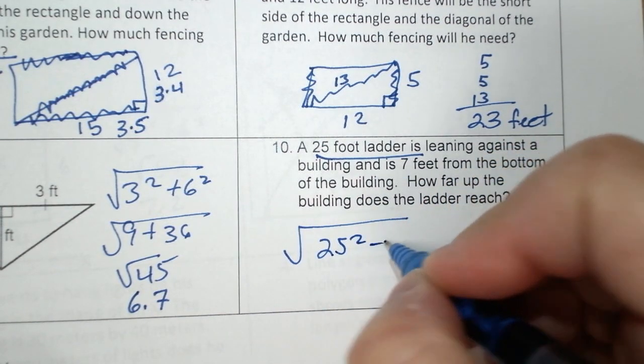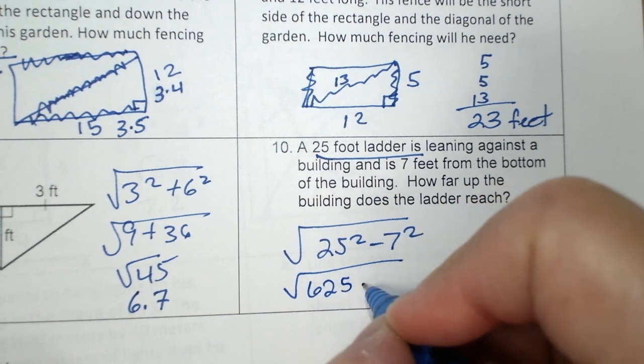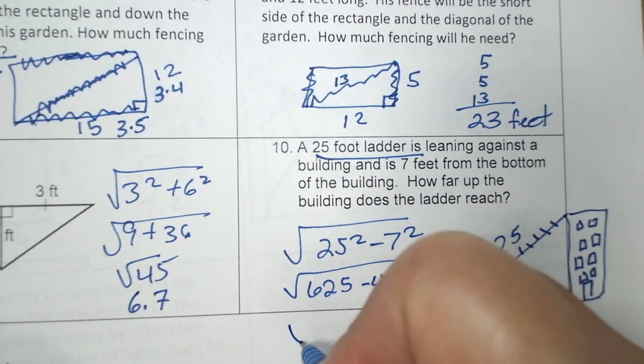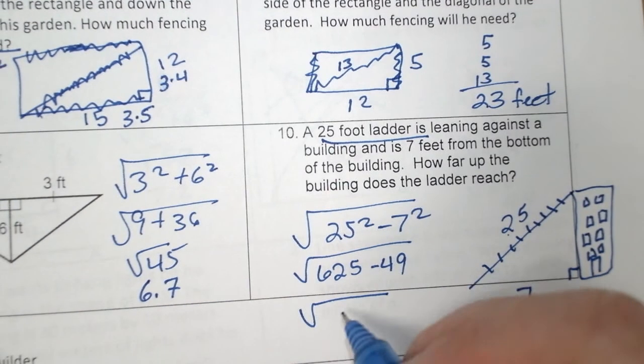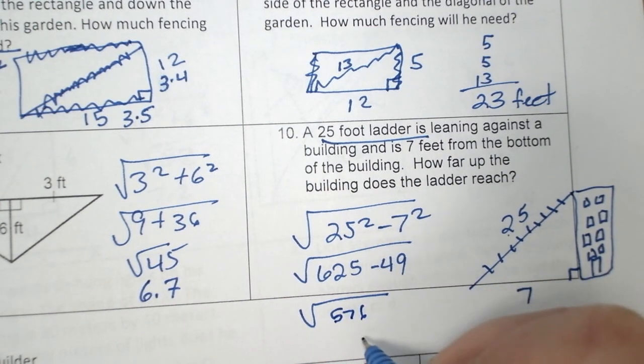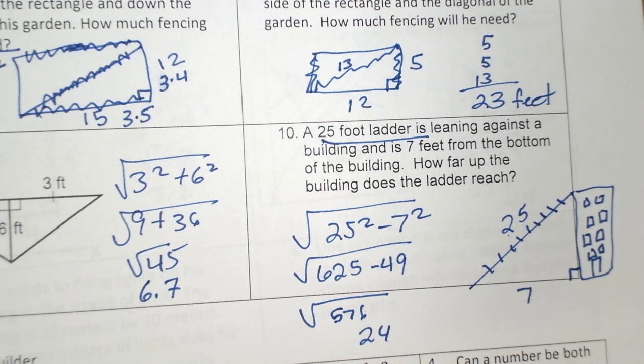25 squared minus 7 squared. 625 minus 49, which is 576, and that is 24. This is actually a triple. It's just not a very well-known triple.